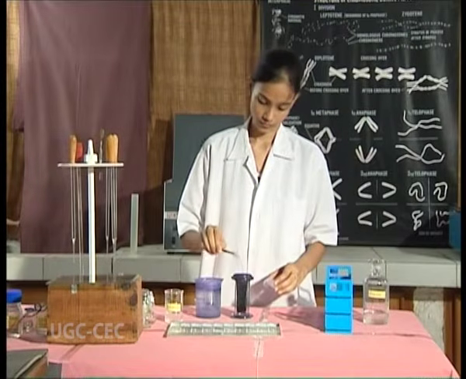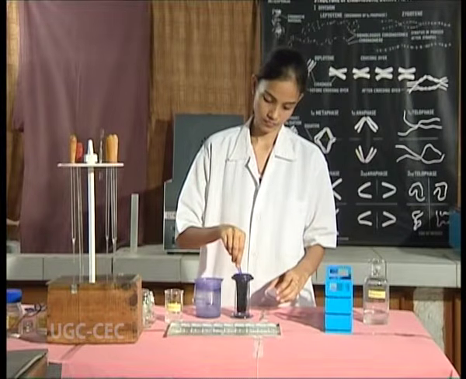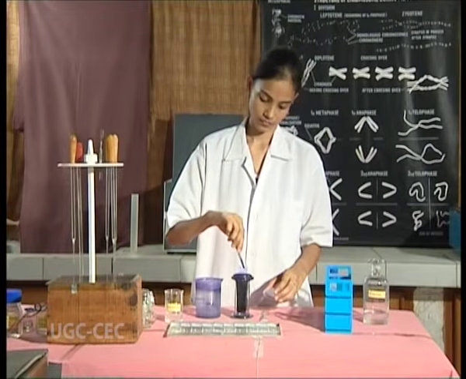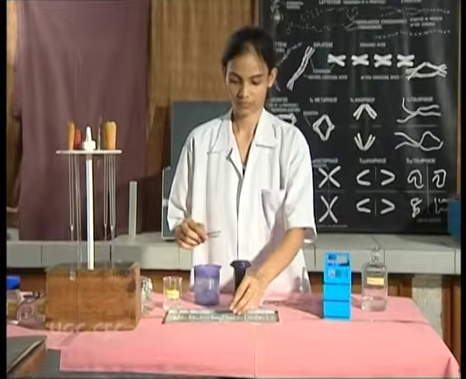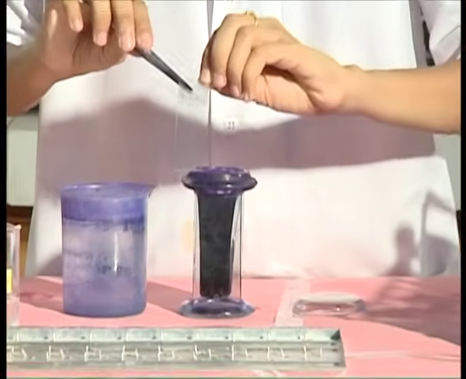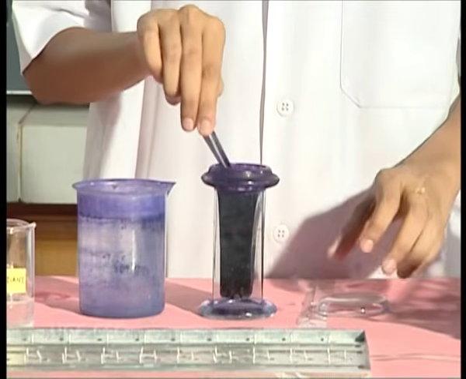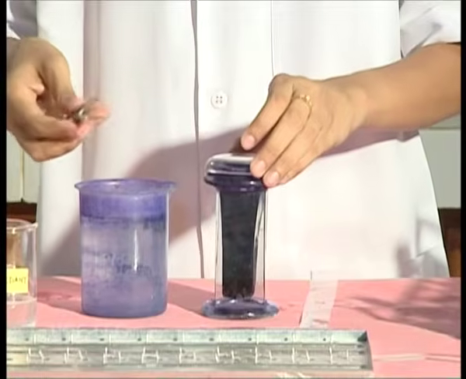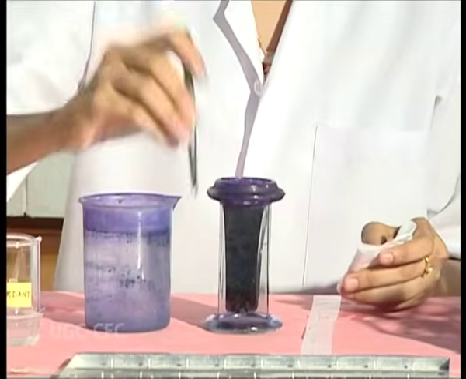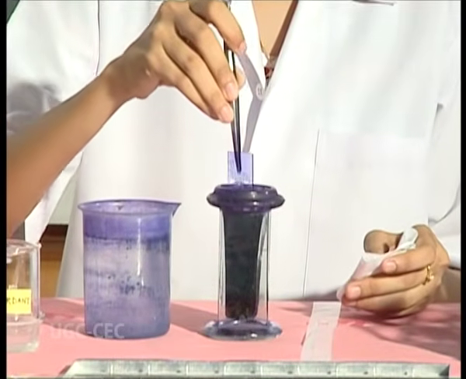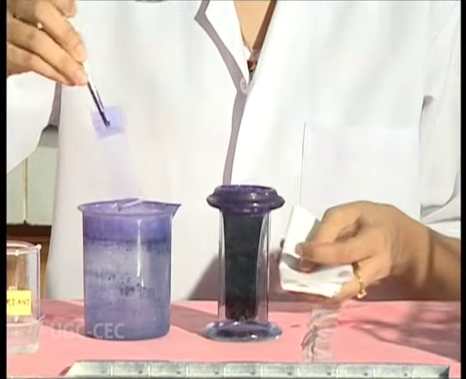Now keep them in 2% Giemsa for 3 to 5 minutes. Rinse in distilled water.